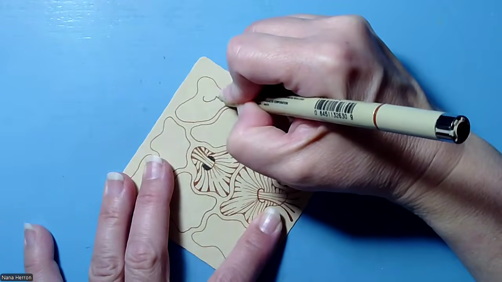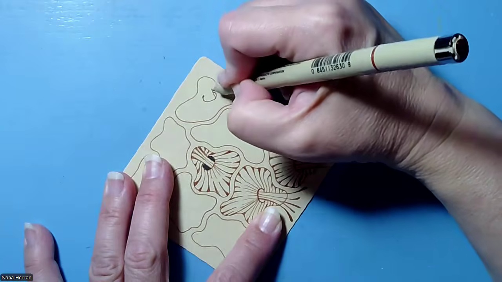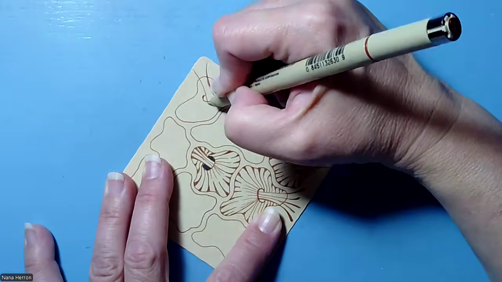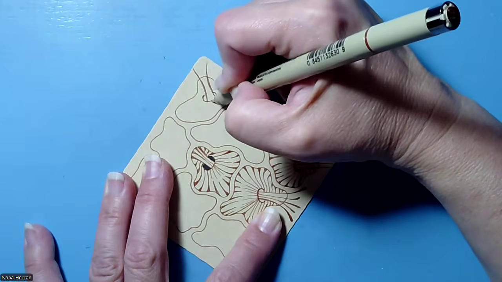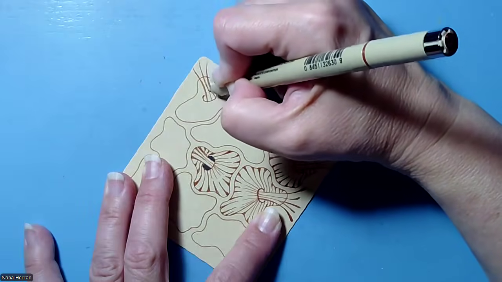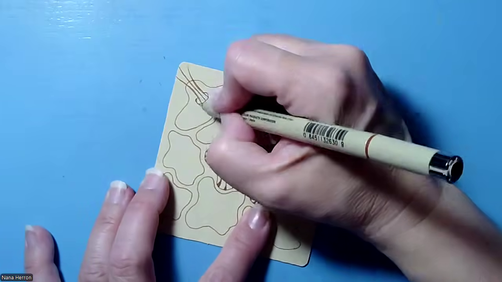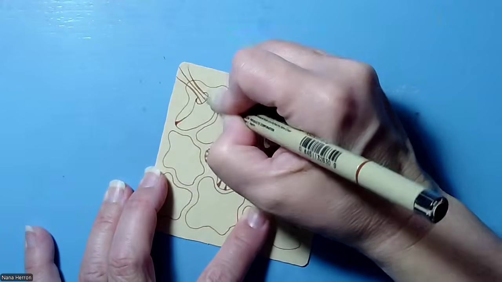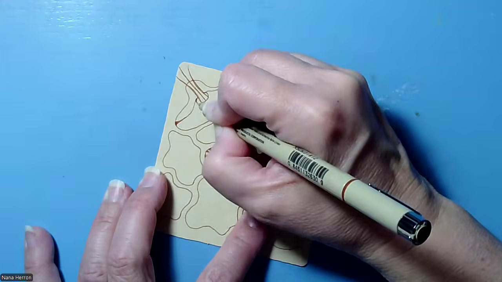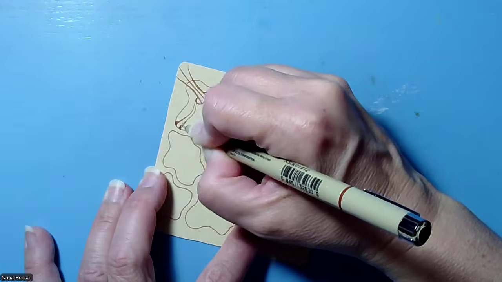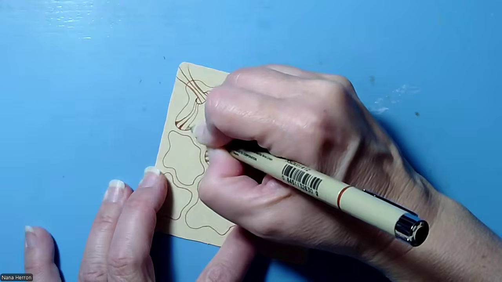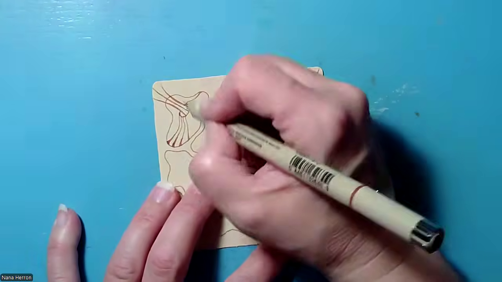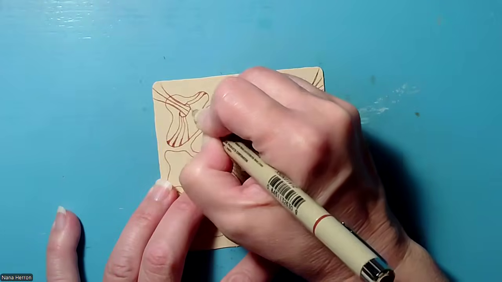So I'm just kind of randomly moving around my tile. I think I'm going to take that one out. I'm going to keep this one all solid so you can see how that looks.